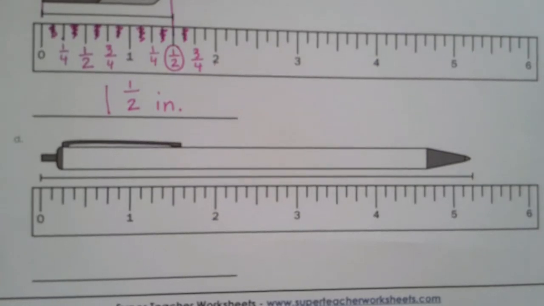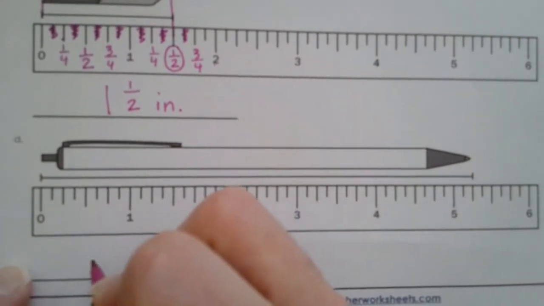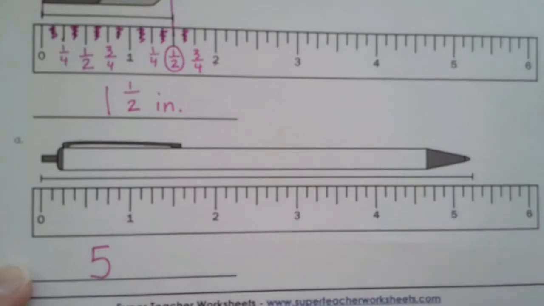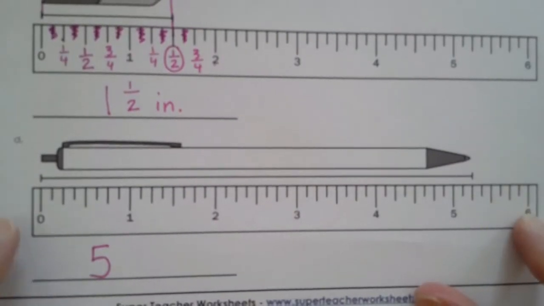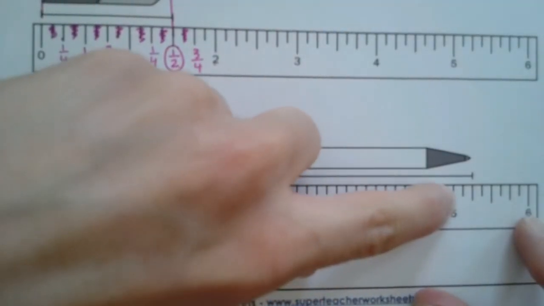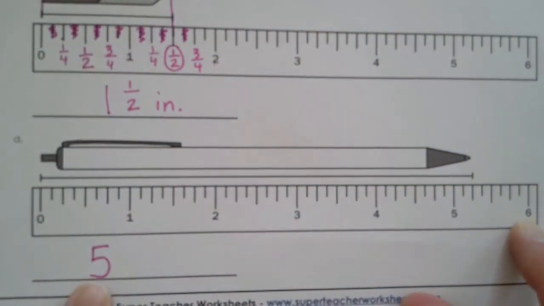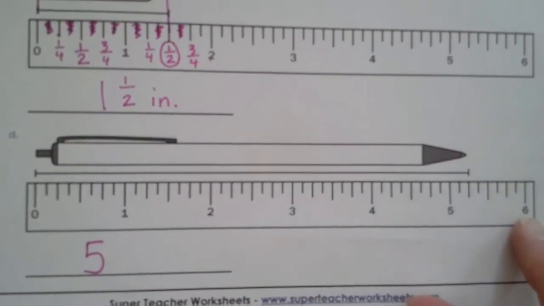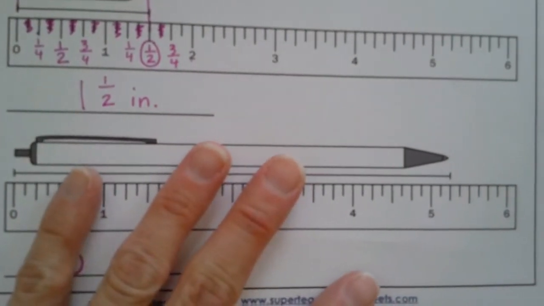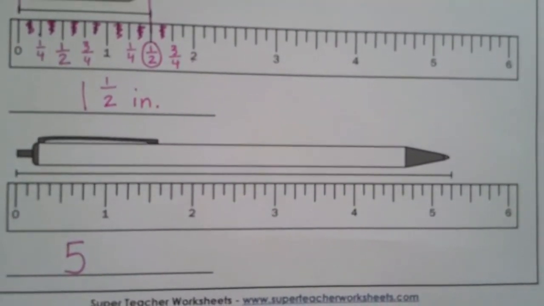Okay? If you said that it was at least 5 whole inches long and then part of an inch, you are correct. It goes past the 5 inch, but it hasn't gotten to 6 inches yet. So it is 5 inches plus a fraction of an inch. And let's see what part of an inch it is past the 5.